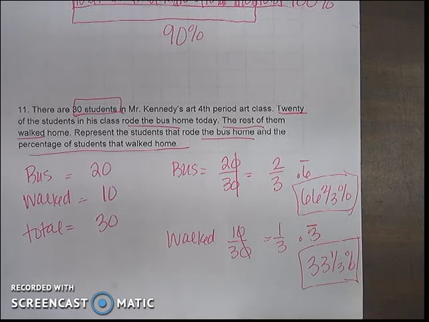Tomorrow on your test, you will get an even number. It won't be a repeating decimal. It'll just be a regular decimal that terminates.